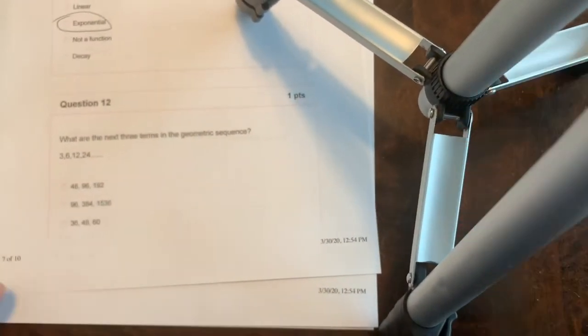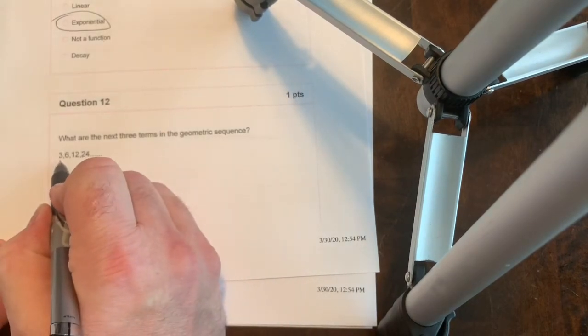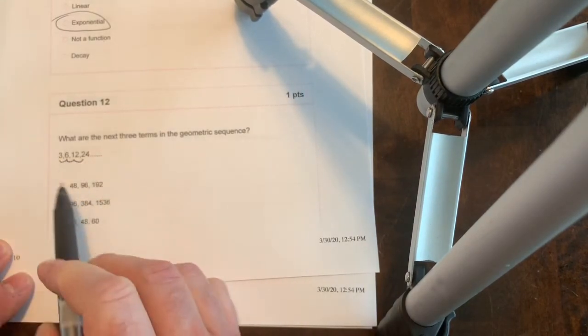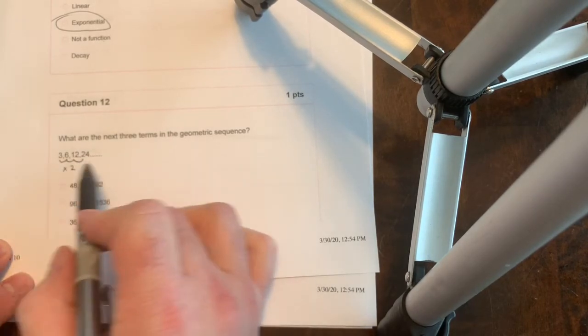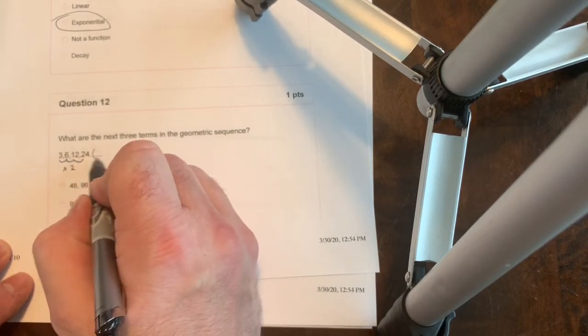What are the next 3 terms? Well, I'm looking going from 3 to 6 to 12 to 24. It looks to me like we're doing a multiply by 2. This is a sequence. We're multiplying by 2. So we just need the next 3 terms.